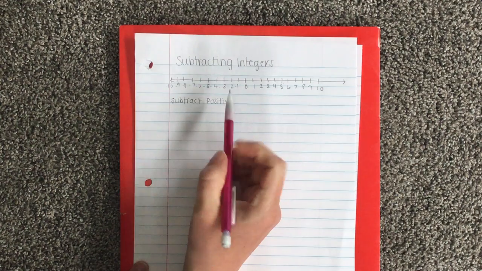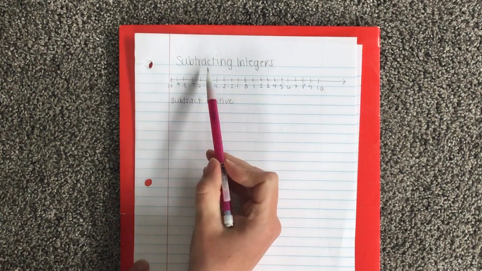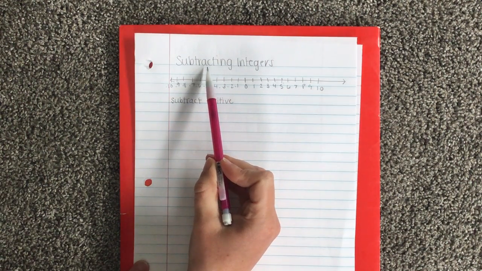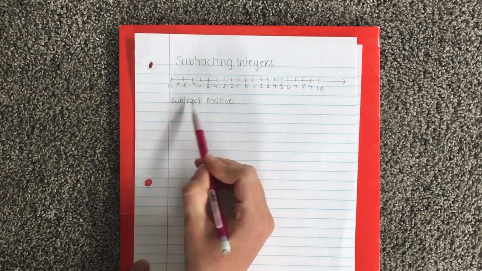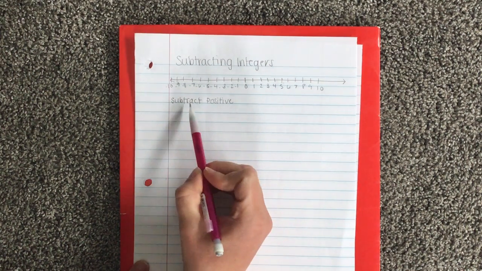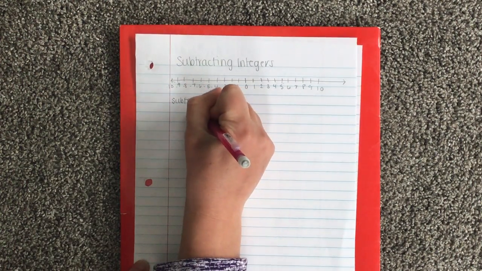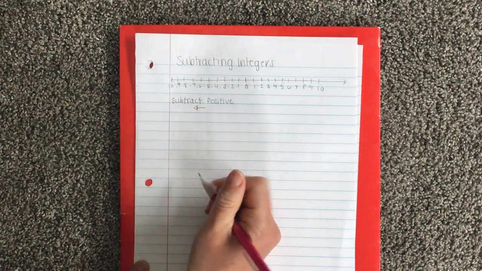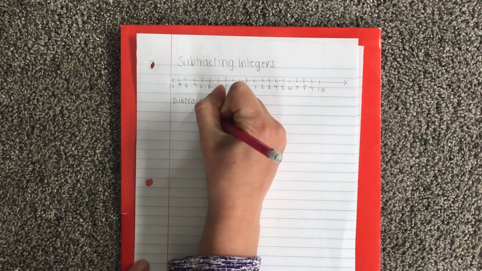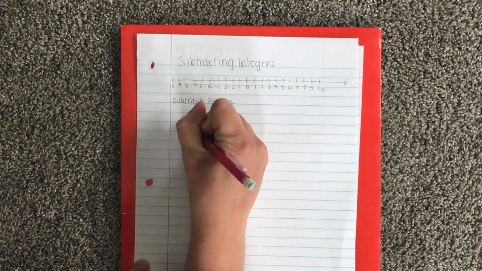So if you remember in two videos ago when we were learning how to add integers, when you added a positive, you move to the right. Well, subtraction is the opposite of addition, so we're going to move in the opposite direction. So when you're subtracting a positive, you actually move to the left. Let me give you an example.